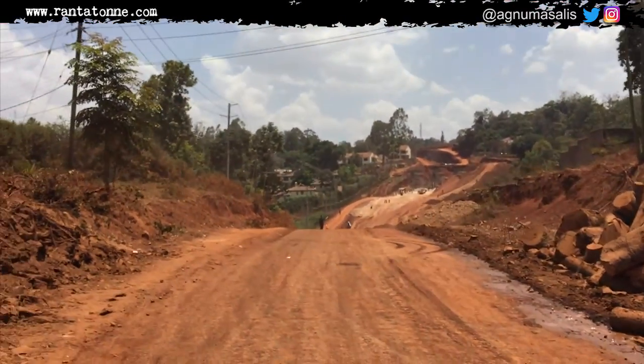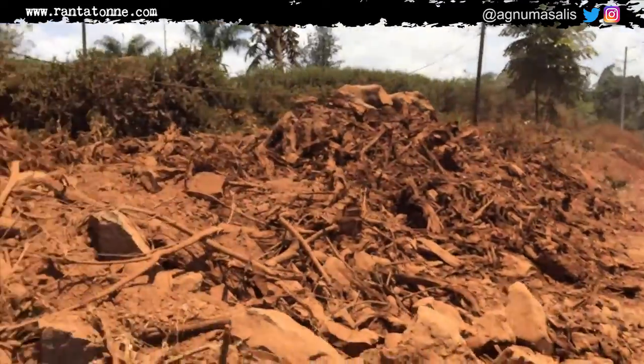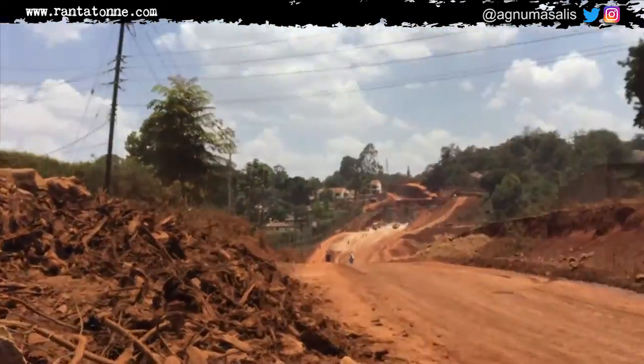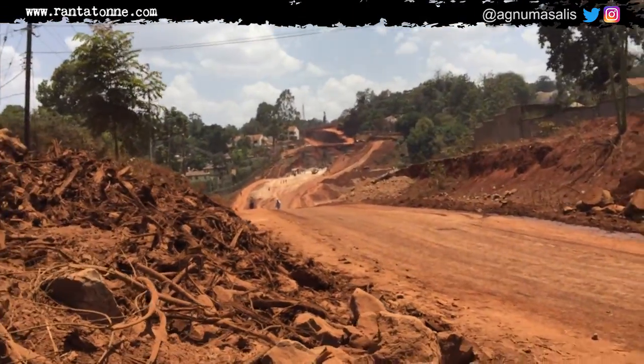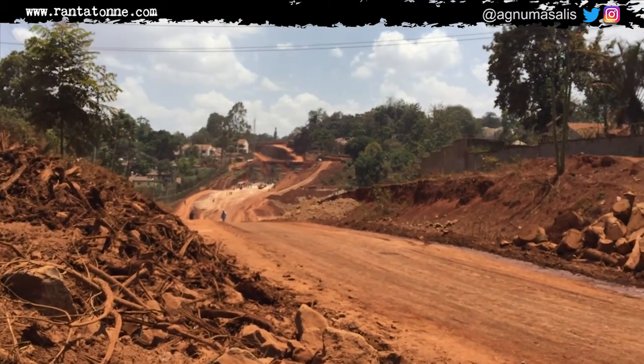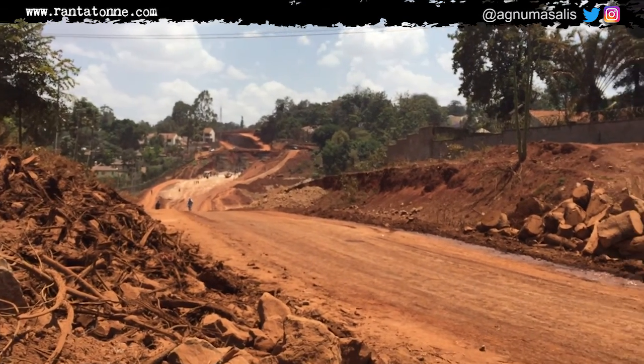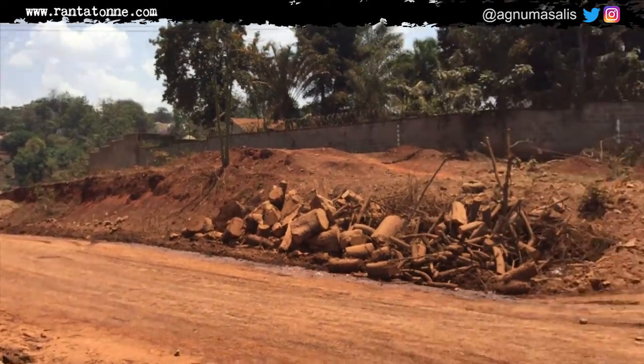There's a lot of work going on. I mean, it's a big project to put together. And some of these projects have help from the Chinese, the Japanese, different people from abroad. Some are local companies, but in most cases it's staffed by local people.